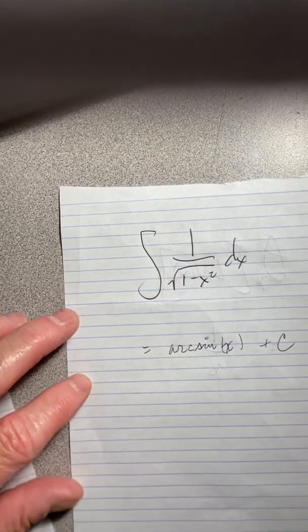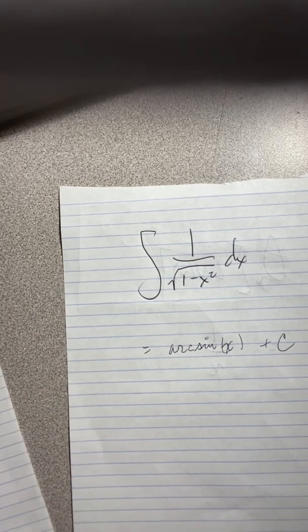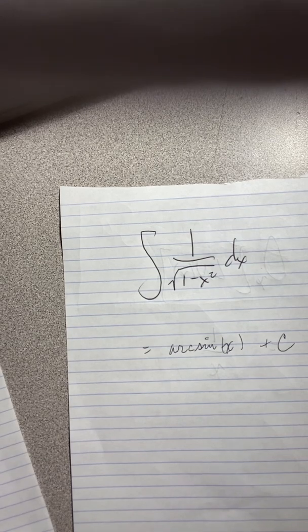And there are all the anti-differentiation rules in a nutshell. I've often heard of a book in a nutshell, but most of the time it's a nutshell in a book.